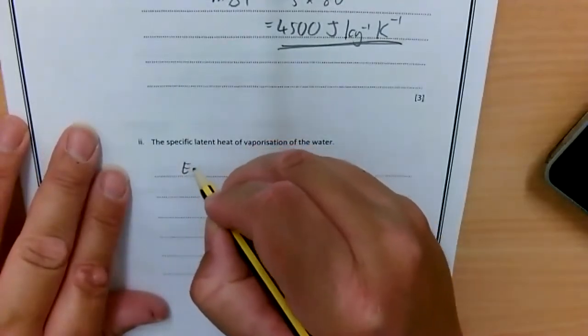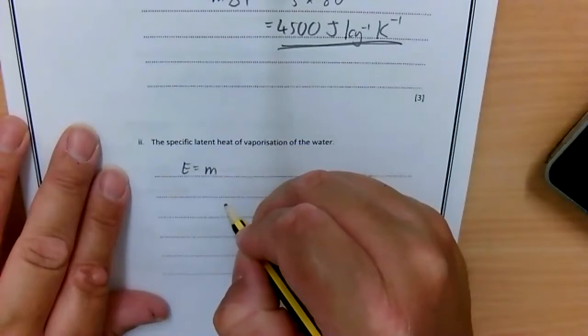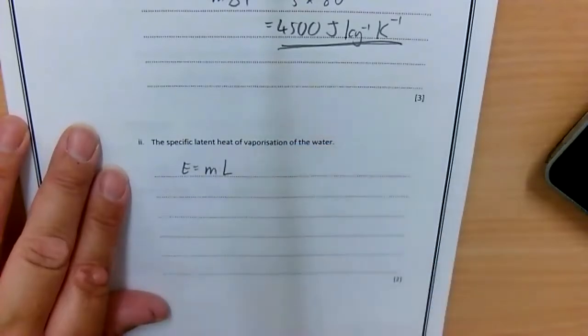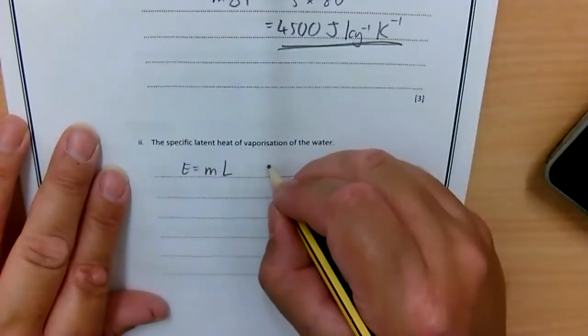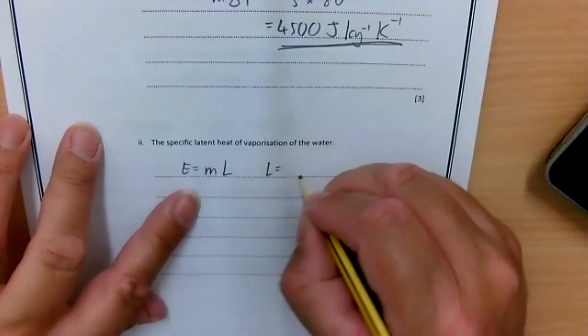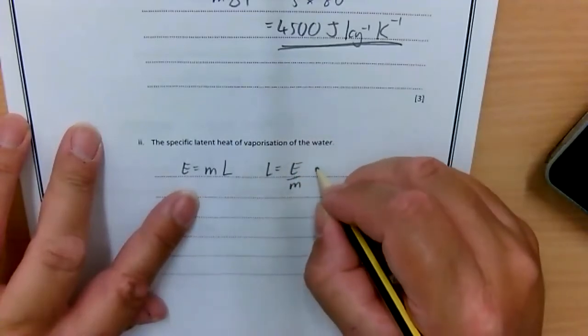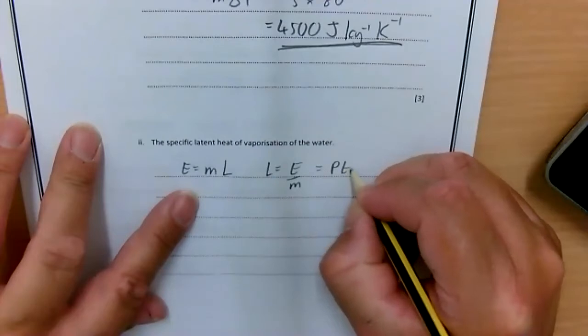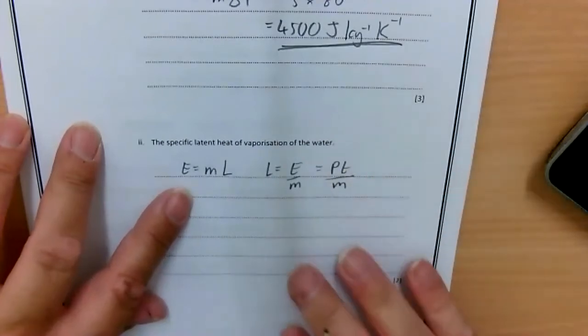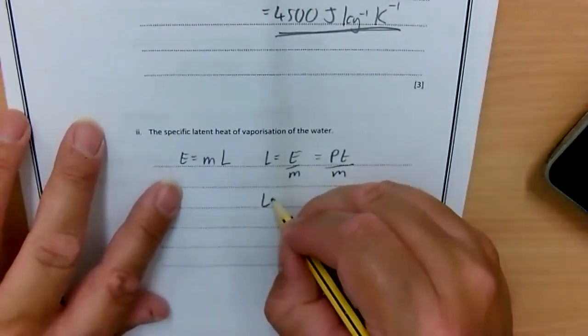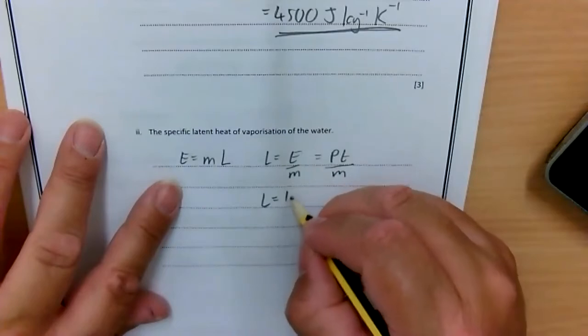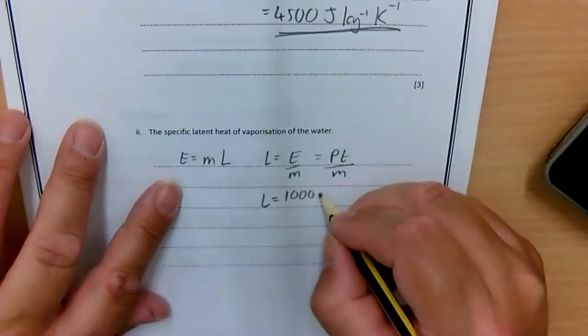Then it says calculate specific latent heat of vaporization of the water. So we know the energy you put into changing state is the mass that changes state multiplied by the latent heat. So if we want to work out the latent heat, we know that that's going to be the energy you put in divided by the mass. So the energy, remember, is power times time.